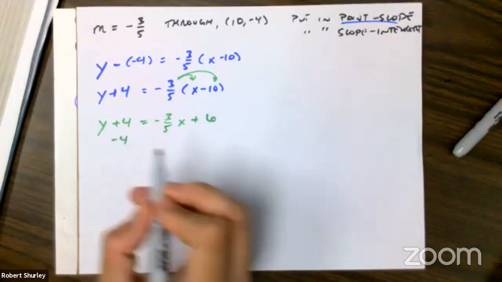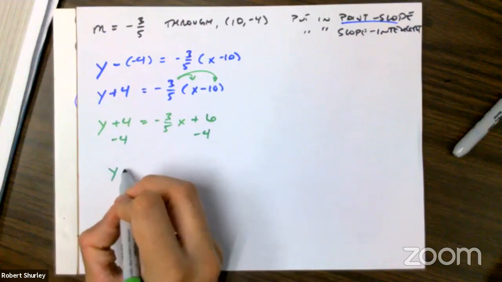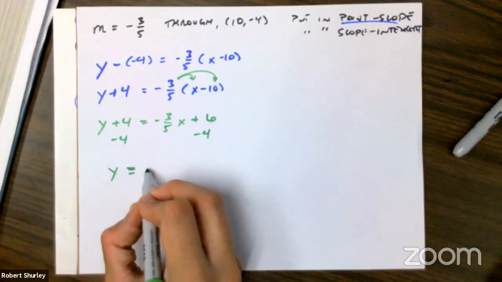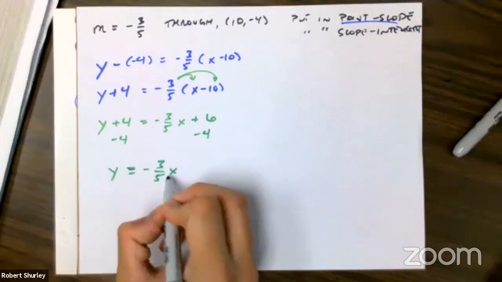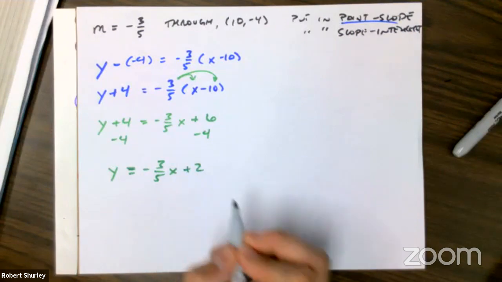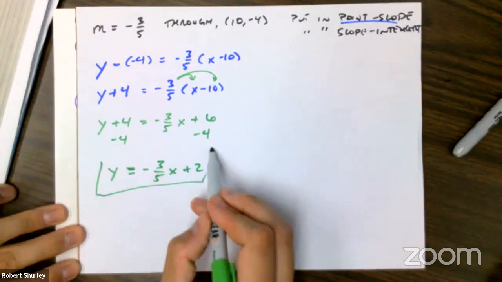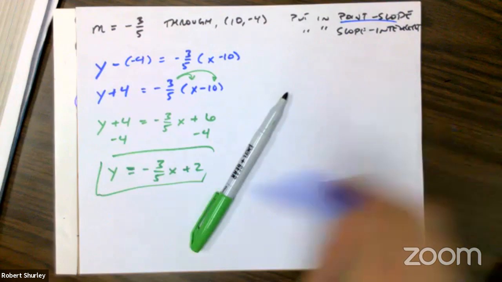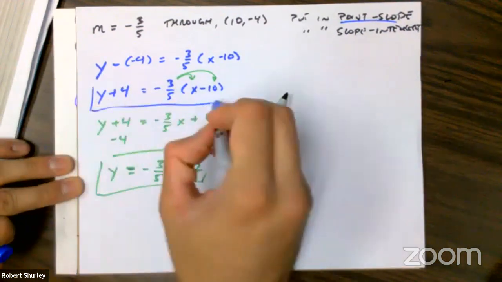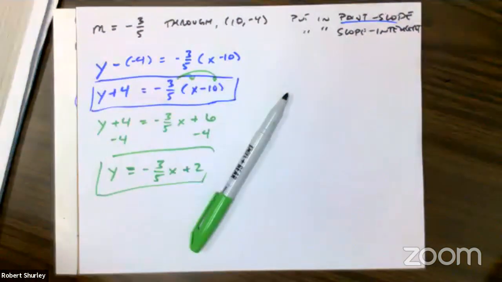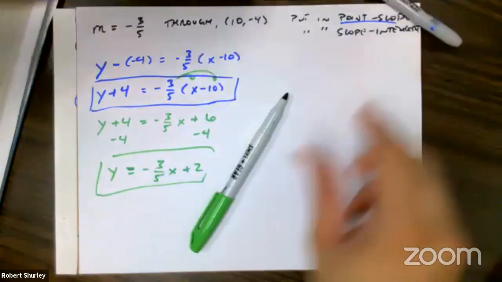And then I subtract the 4. And I would get y equals negative 3/5 x plus 2. Okay. So that's my slope-intercept form. This is my point slope form.